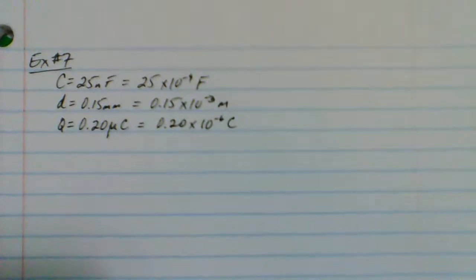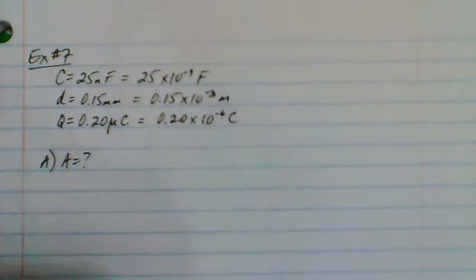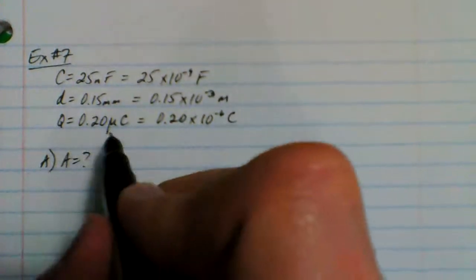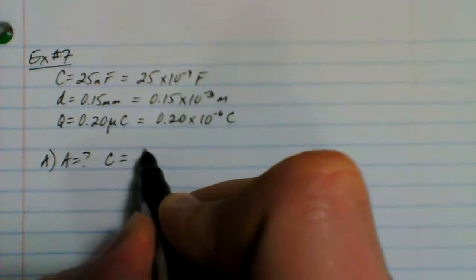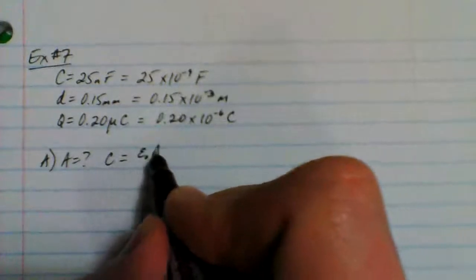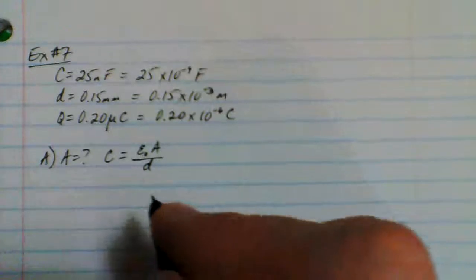All right. Part A says we want to know the area of each plate. So what we're going to do is say A, the area, is what we are looking for. The equation we're going to use is C is equal to epsilon naught times A divided by the distance in between the two plates.